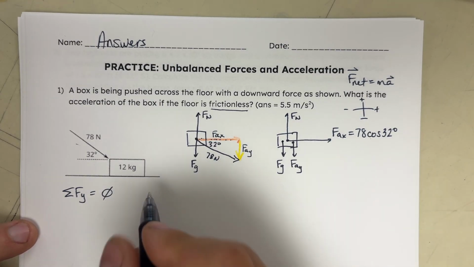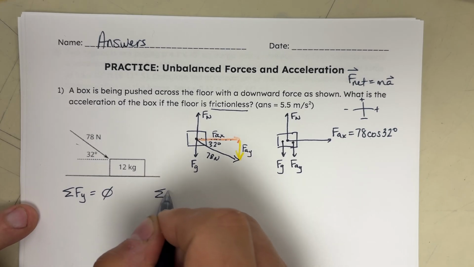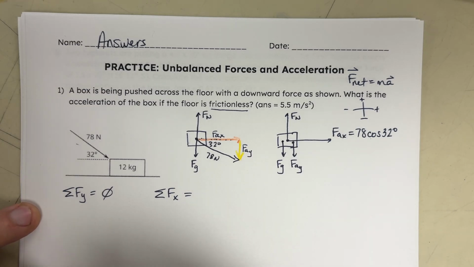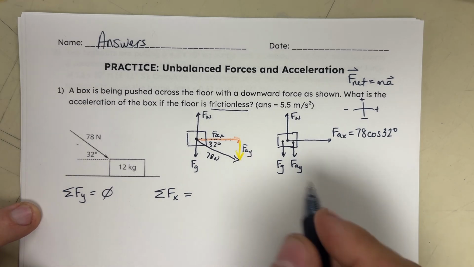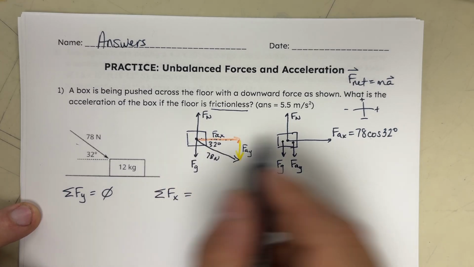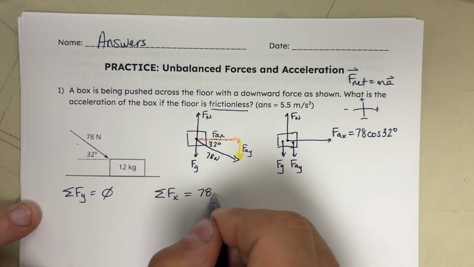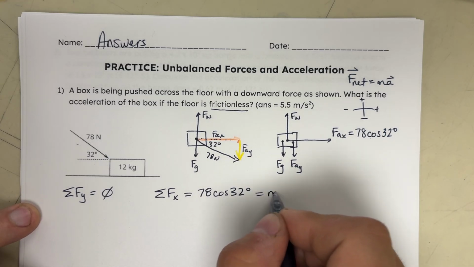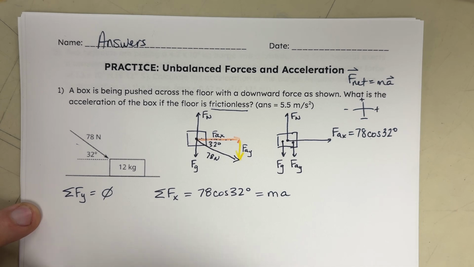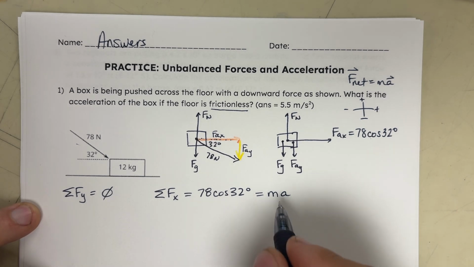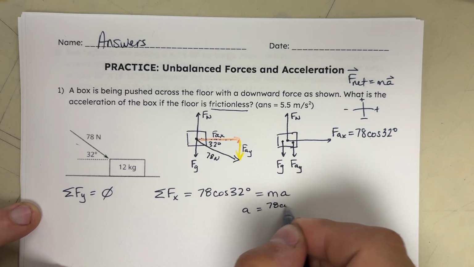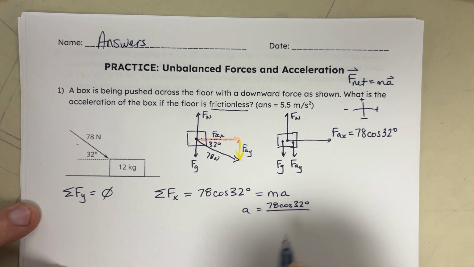So in this case here, F net in the X is going to be equal to the sum of the forces. So really the only force that I have in the X direction, as I said before, is this one, which is 78 cos 32. And this is going to be equal to the mass times the acceleration. Now I'm trying to figure out the acceleration here. So acceleration is going to be basically 78 cos 32 divided by the mass, which is 12 kilograms.